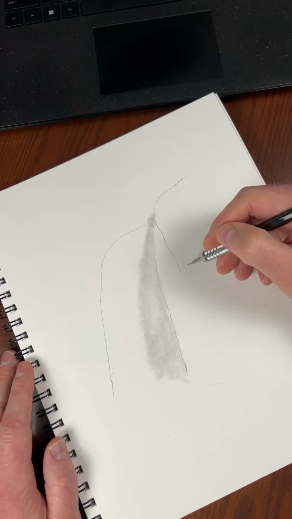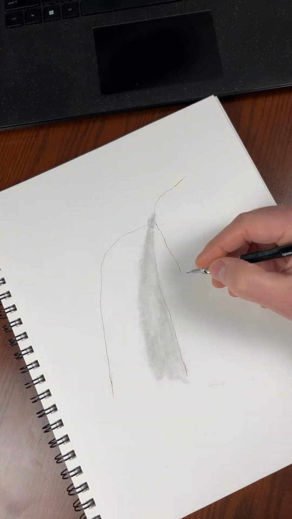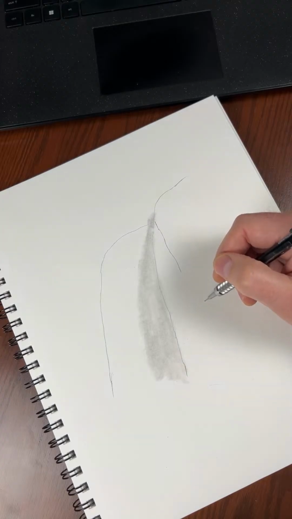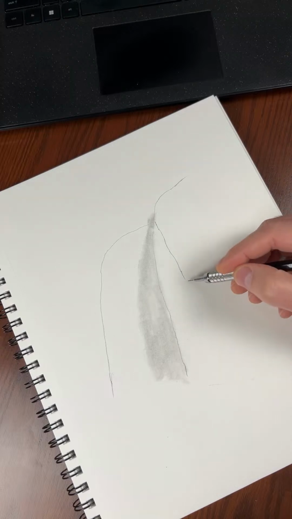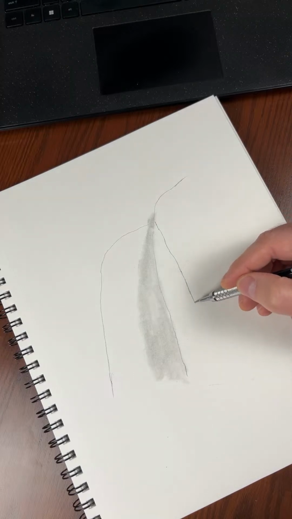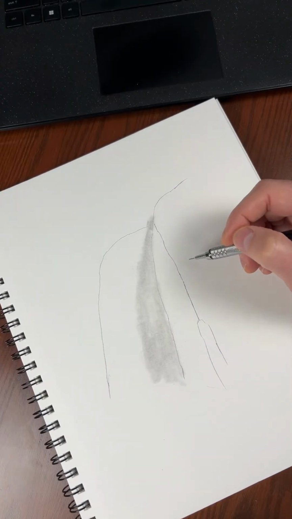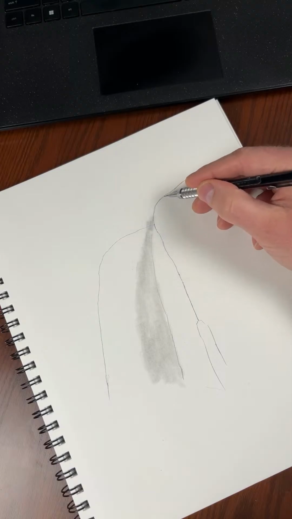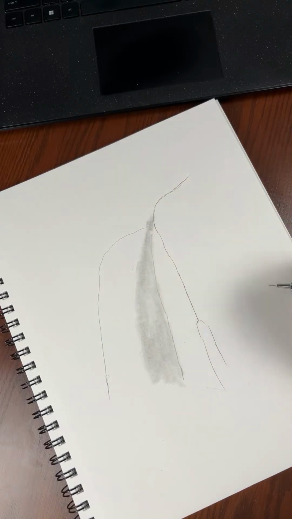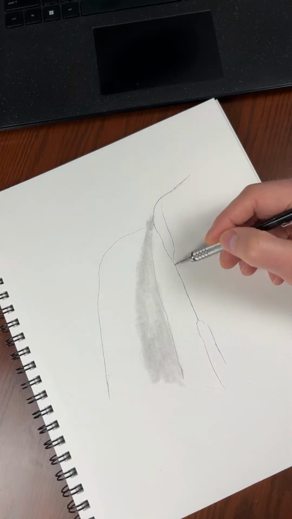Somebody put in a request, thanks for the question. Somebody asked if I could put together a tutorial on how to draw movement, and specifically a rock slide. So I'm just starting it out. I'm just playing around. I have never drawn a rock slide or a mud slide before, so I'm just trying to figure out the ins and outs of it.